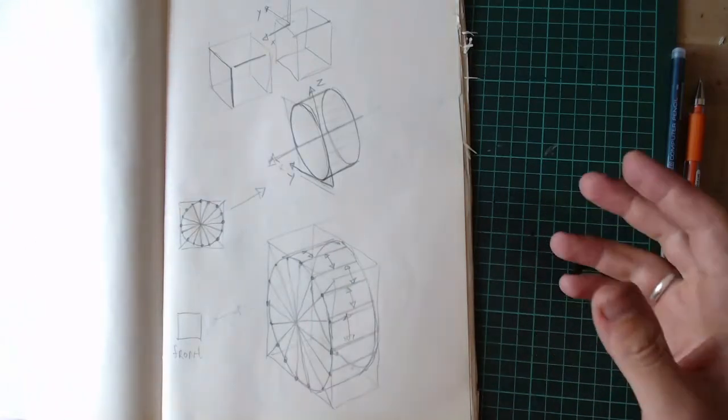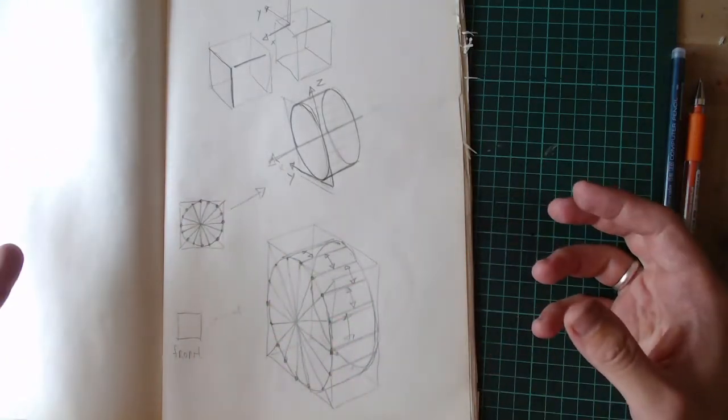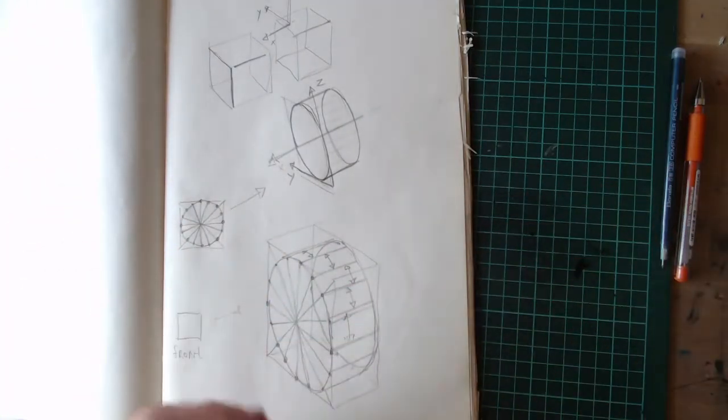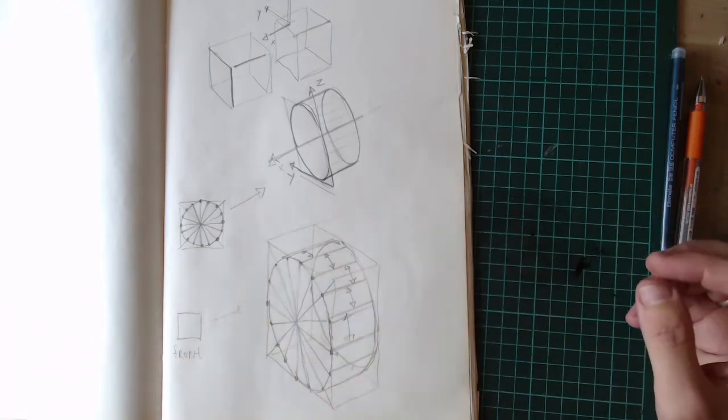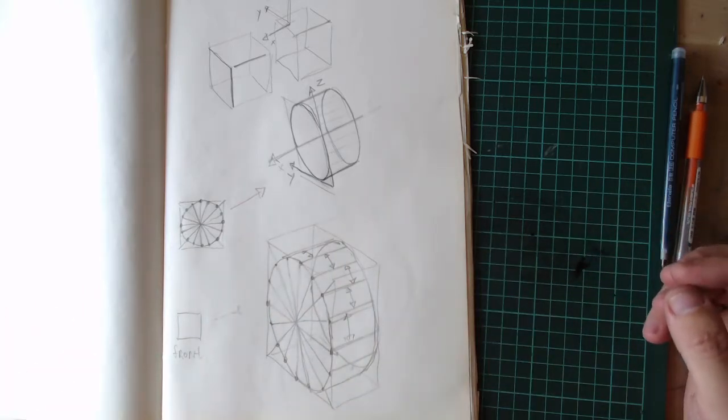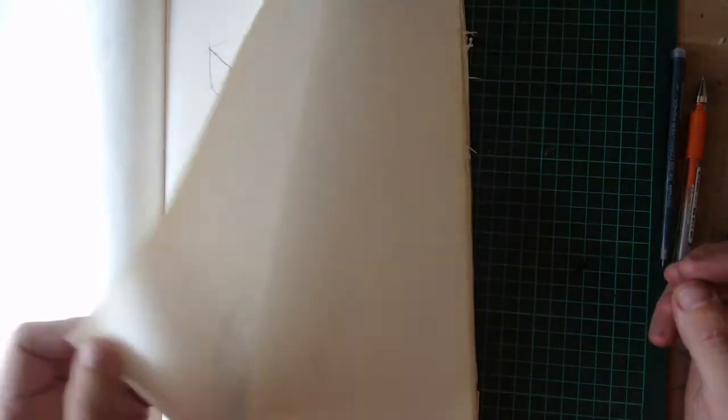So I was thinking how to simplify this, how to make it workable. There should be some simple steps which will help you create this thing.